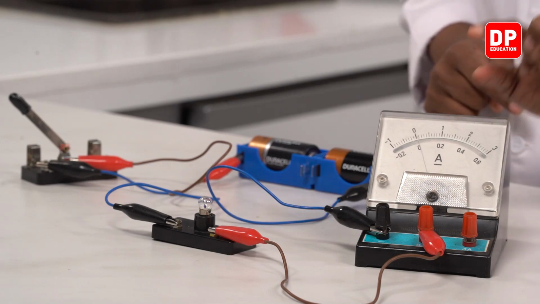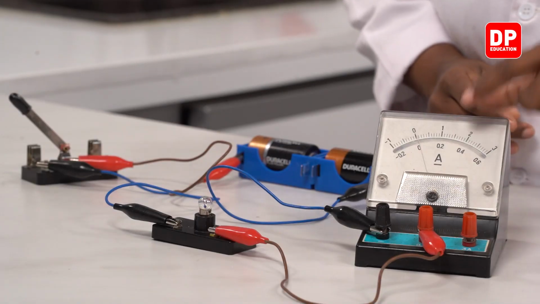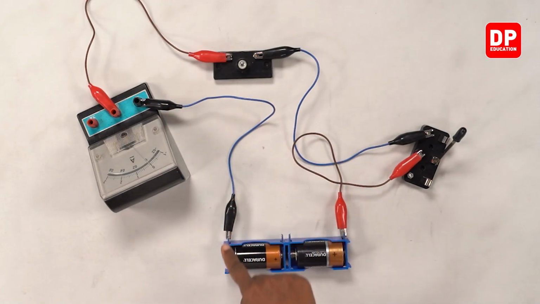Now this is an ammeter. You can see the A indicated there. Now you all know current flow or current is measured in amperes. Amperes is the SI unit, capital A, and the instrument is ammeter. So that is indicated with that capital A there. Then the negative terminal of the ammeter is connected to the dry cell.